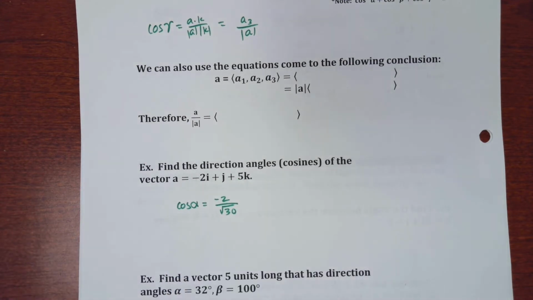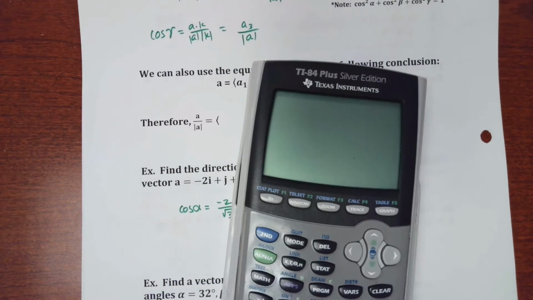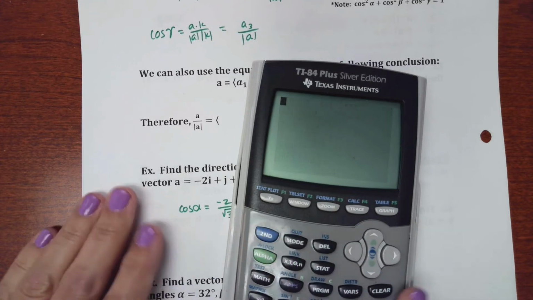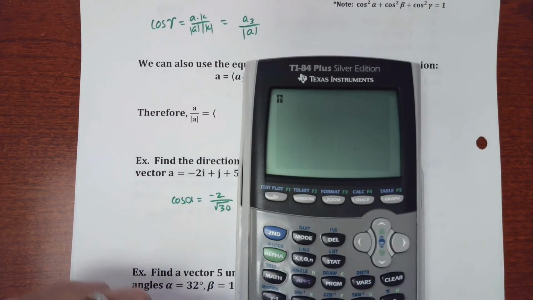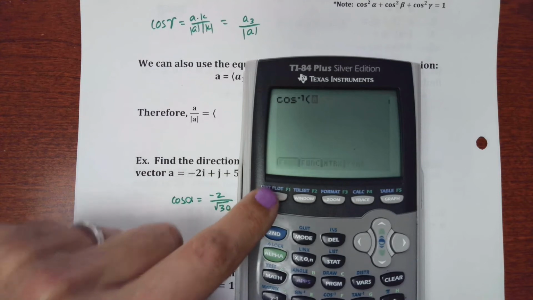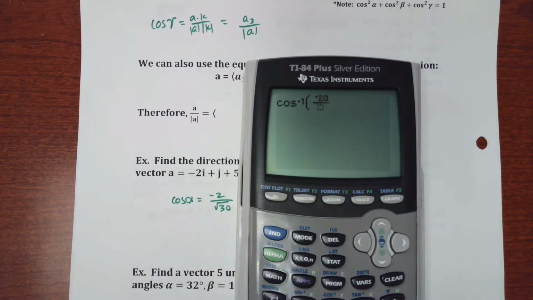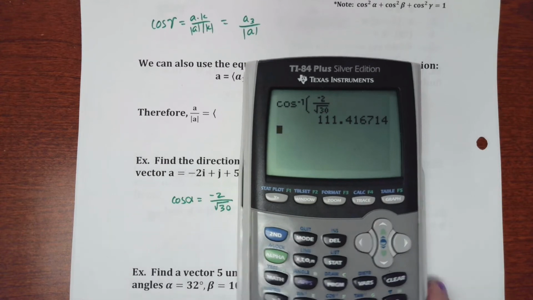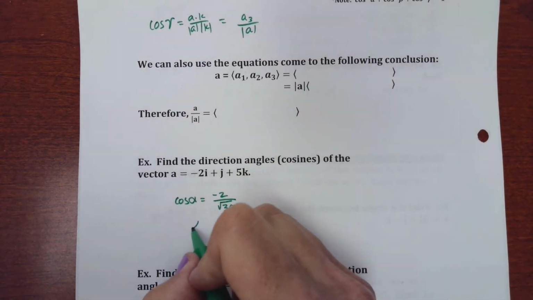Then just grab your calculator and make sure it is in degrees, and I would just do second cosine of -2 over radical 30. Okay, so 111.4. I'm just going to give you the answers to the rest.